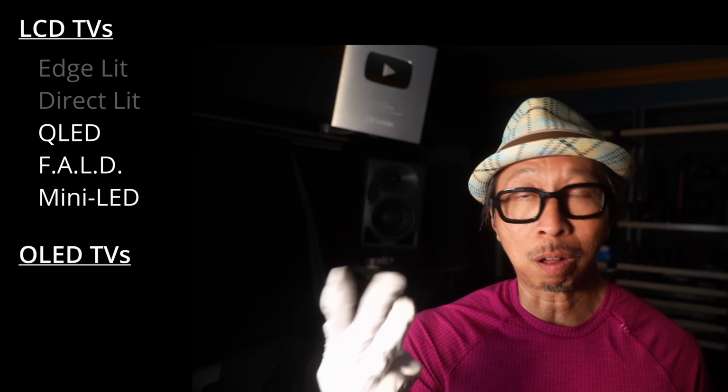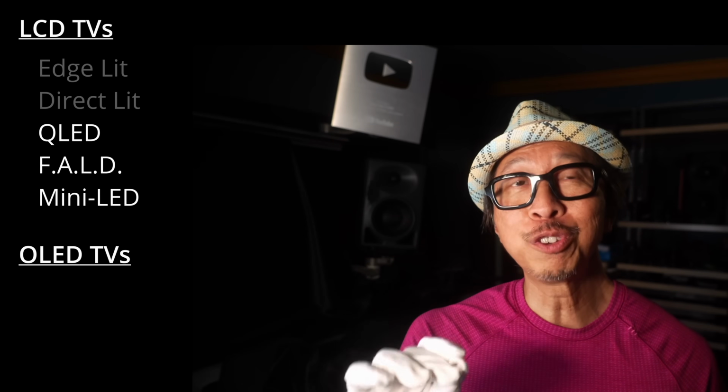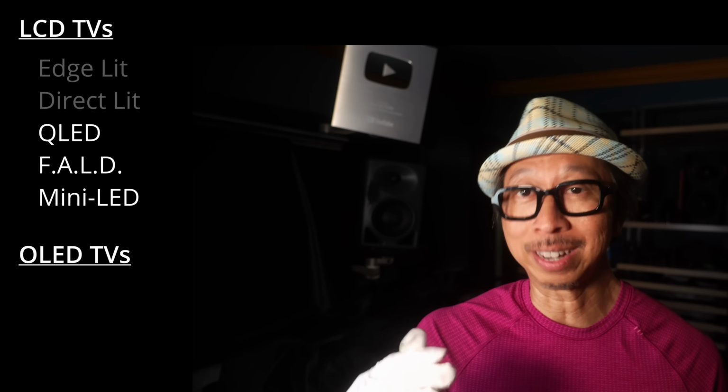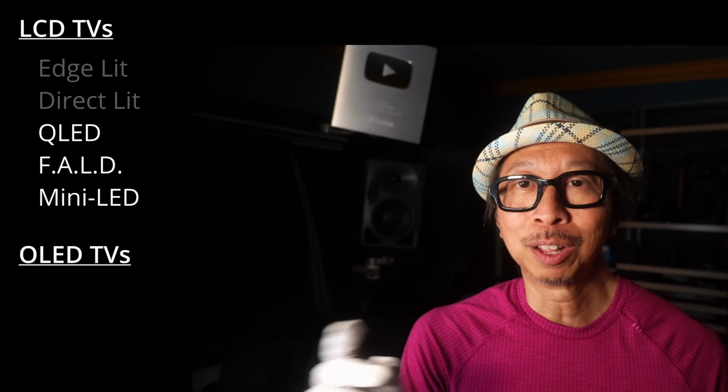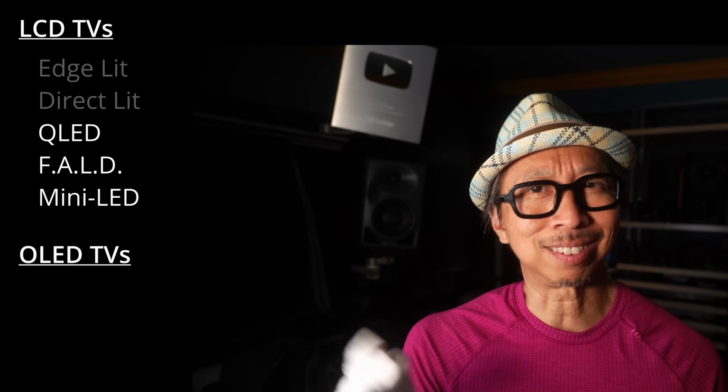The best LCD TVs have full array local dimming zones, quantum dot in the backlight, and mini LEDs. All three. The good news is if you get a mini LED TV, an LCD TV with a mini LED backlight, it has the full array local dimming and the quantum dot. So when you shop mini LED, you're going to get everything. The only thing is it won't be as thin as edge lit.